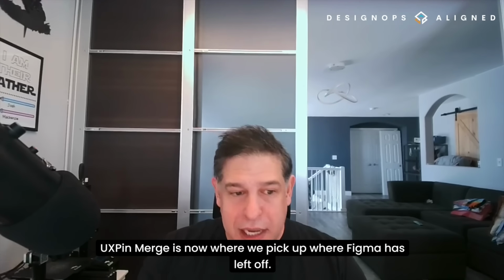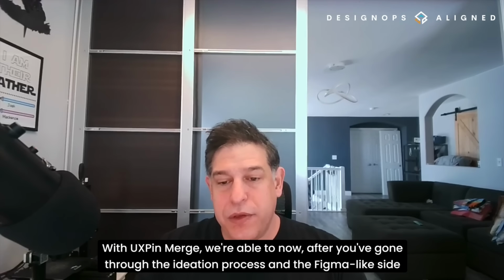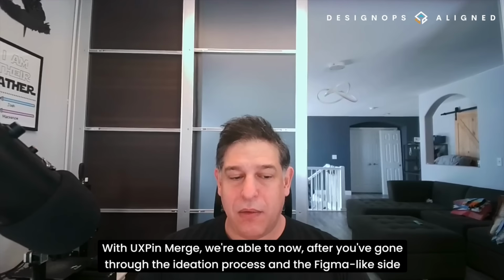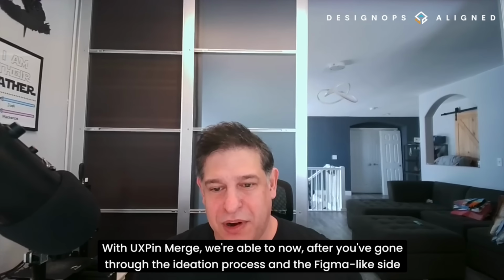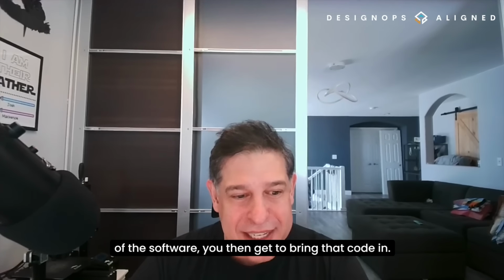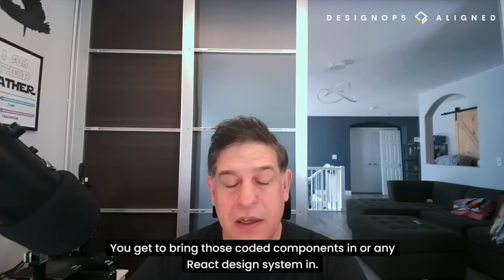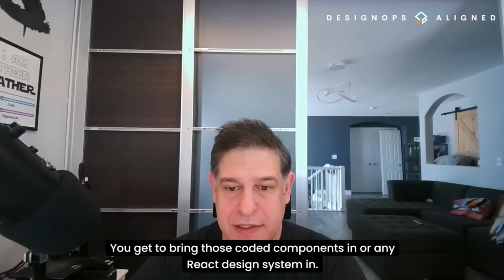UXPin Merge is now where we pick up where Figma has left off. With UXPin Merge, we're able to now, after you've gone through the ideation process on the Figma-like side of the software, you then get to bring that code in. You get to bring those coded components in, or any React design system in.